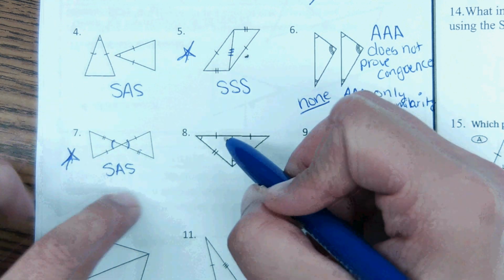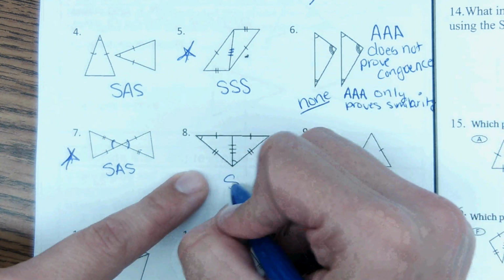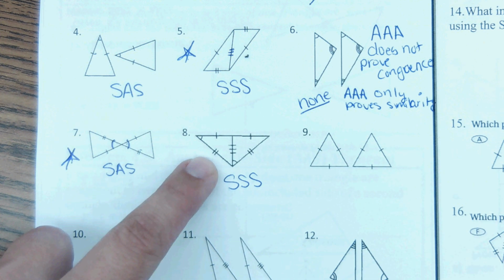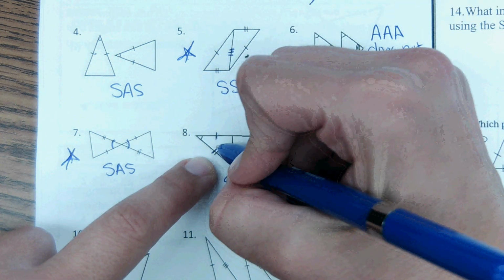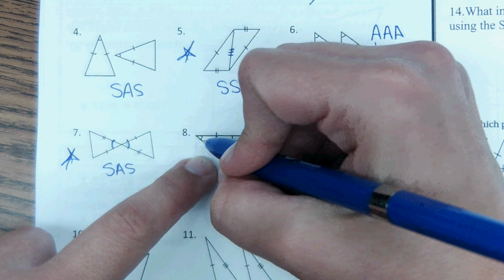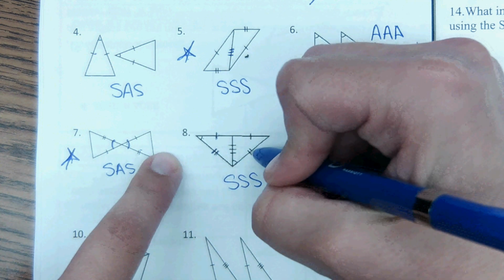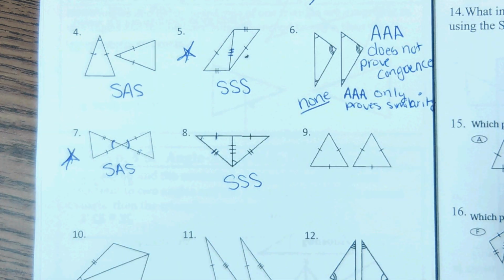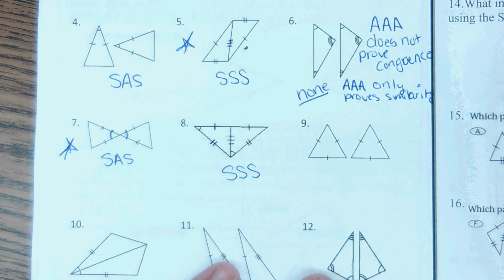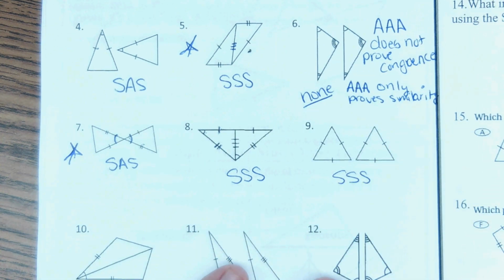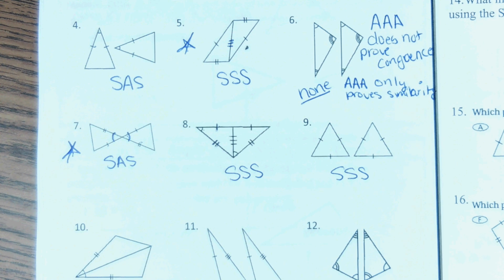Then for number eight, side, side, side, side, side, side. It does have some angles labeled in there, so you might try side angle side, but when you do that, you realize that this is a 1 marked and a 2, and the included angle is right here. And over here, the included angle is between 2 and 3 marks, so it doesn't all match up. So side, side, side would be what would be used there. Number 9, side, side, side.